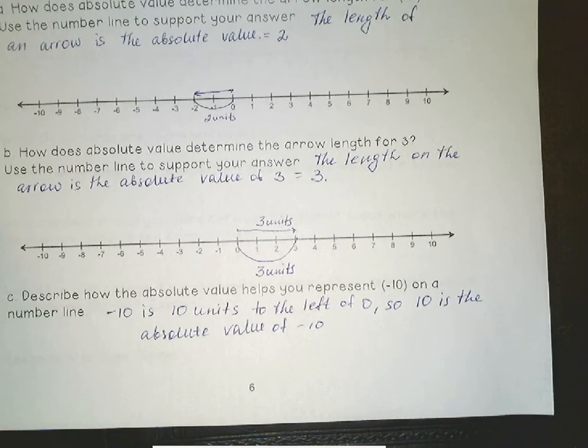The absolute value of 3 is 3. The absolute value of -2 is 2. Those arrows have the length, therefore the absolute value is always positive. Okay.